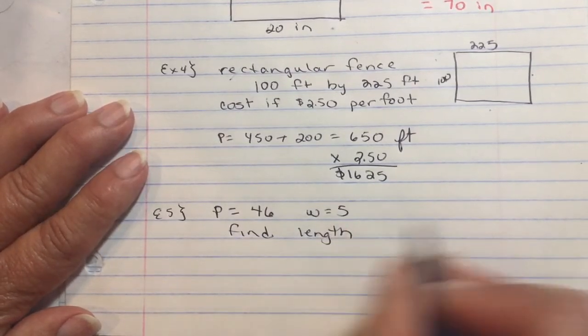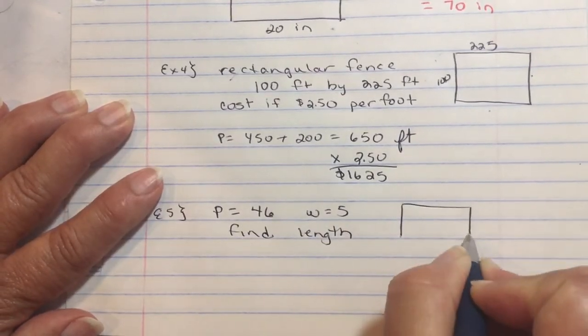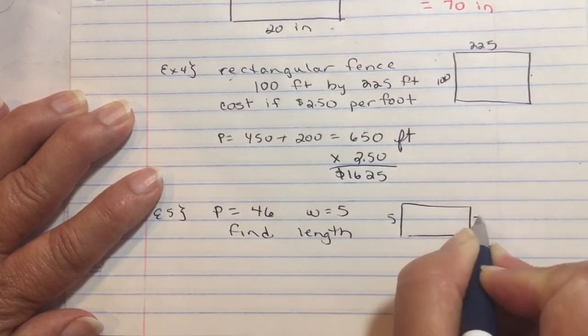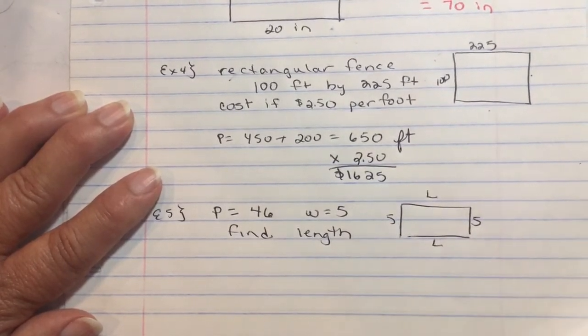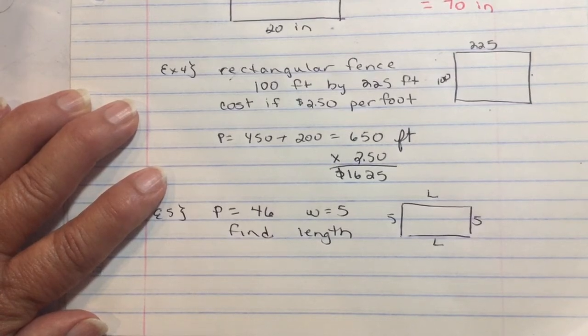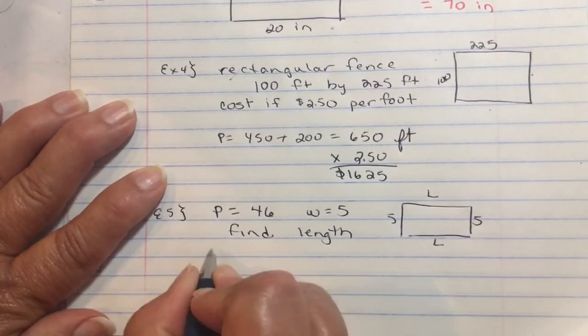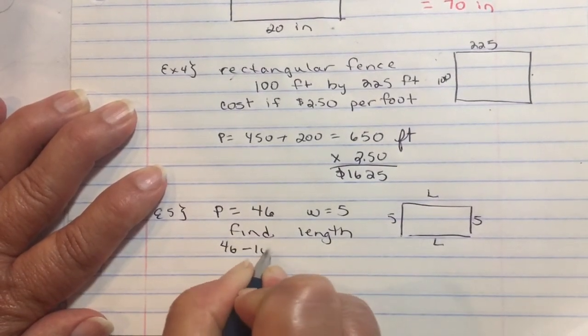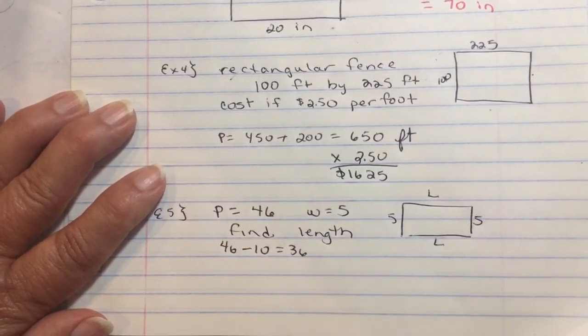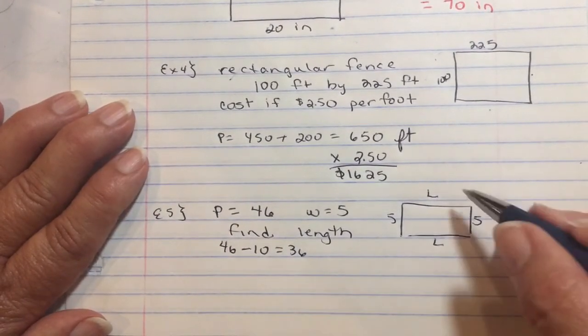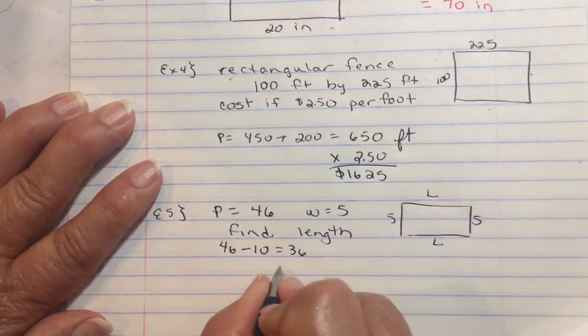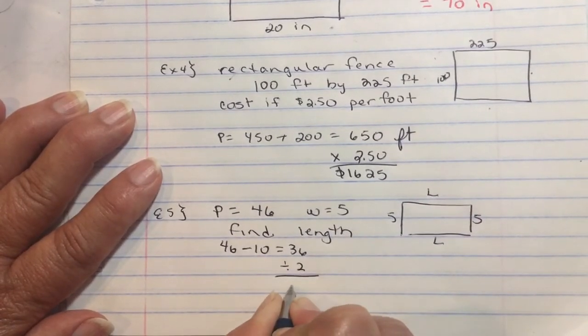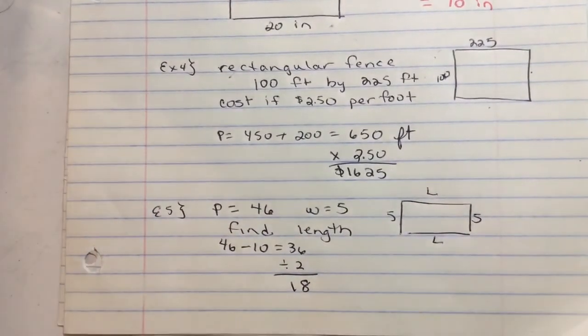This is going to be a rectangular region, so if we sketch it out, the widths are 5 and you're looking for the lengths. Notice there's 2 of them. Well, the widths are 5 and 5 are 10. So if we remove that 10, we can see that we have 36, but that's not the answer. You have to split it for the 2 lengths and get 18 for each of the lengths.